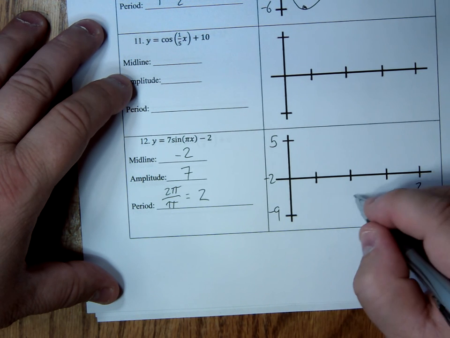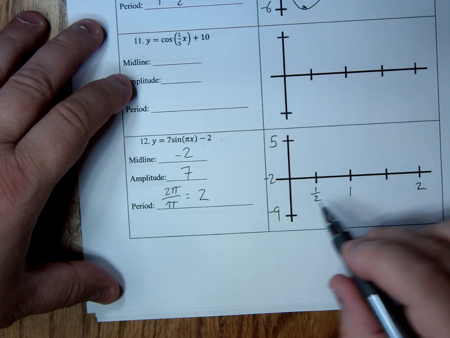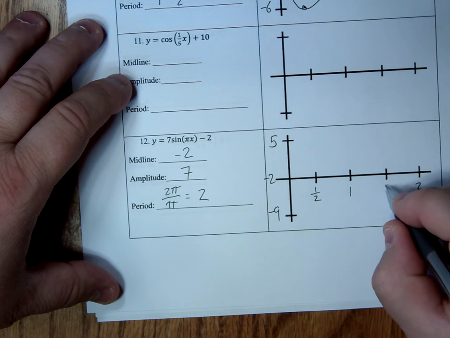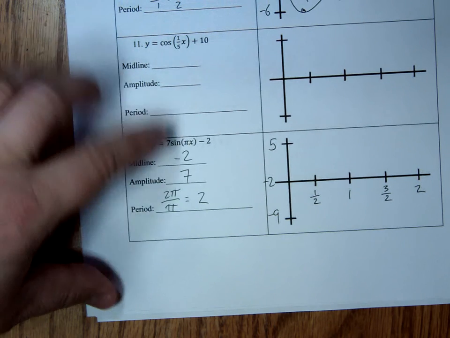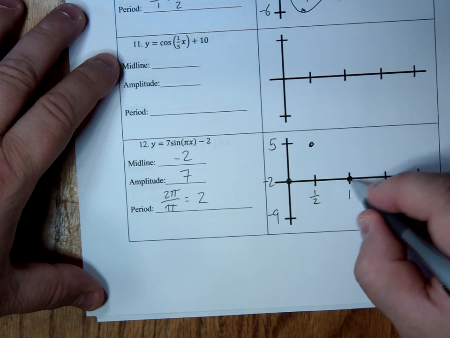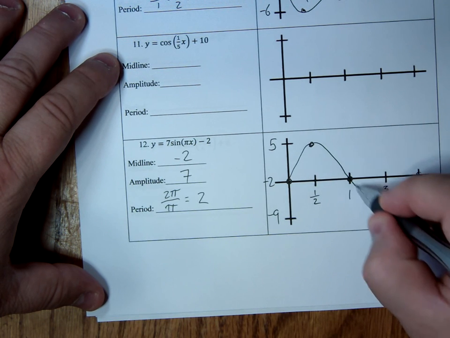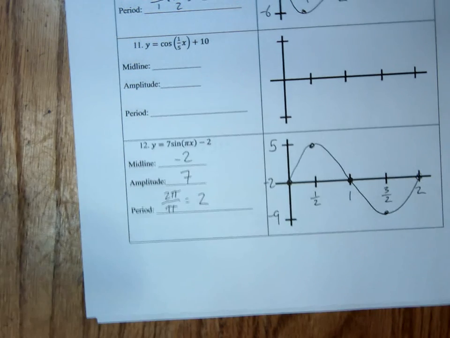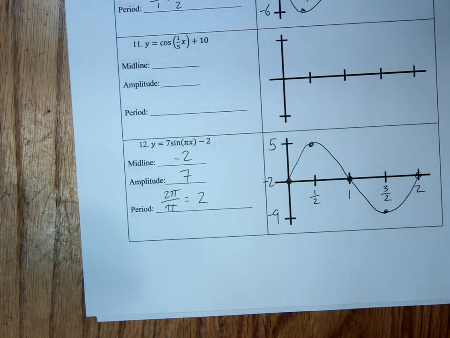Half of 2 is 1. Half of 1 is a half. 1 over 2, 2 over 2, 3 over 2. So just leave out the pi's. And then your positive sine. Middle, maximum, middle, minimum, middle. There you go.